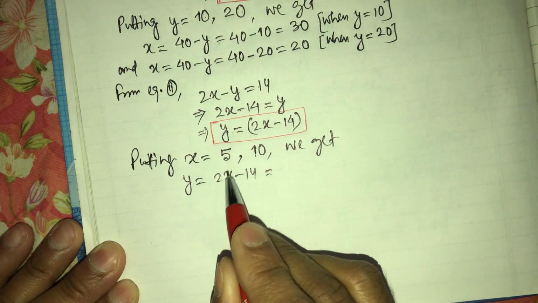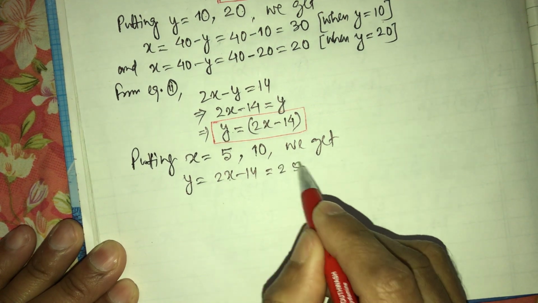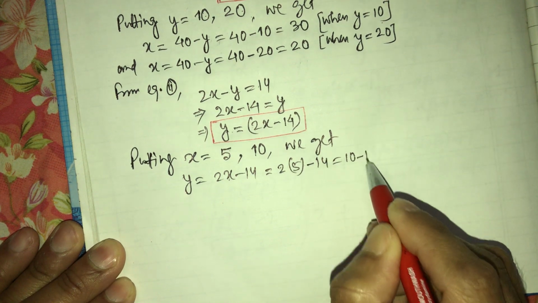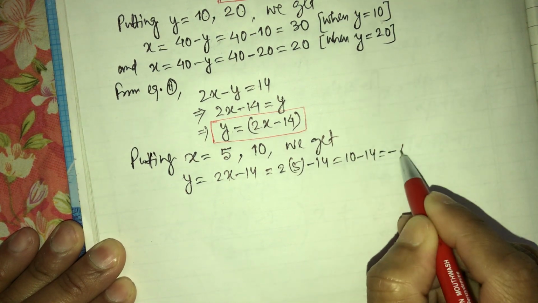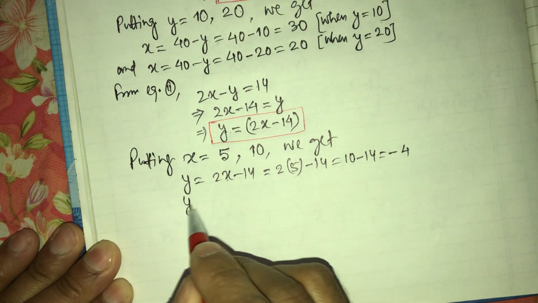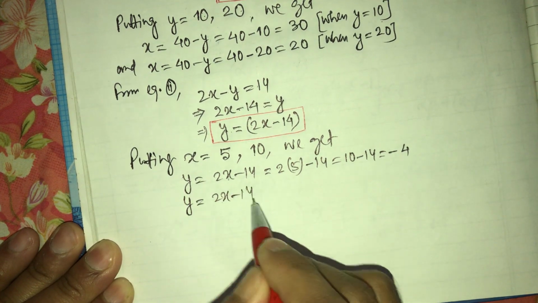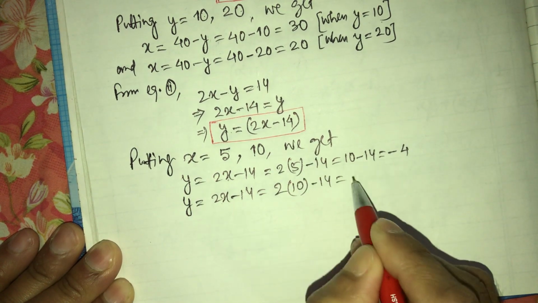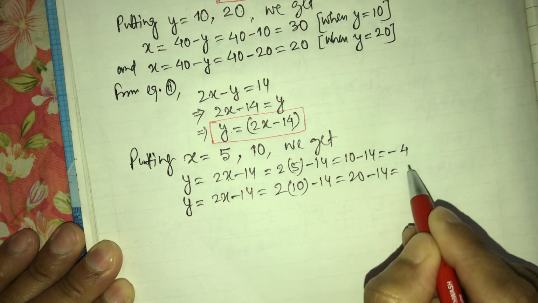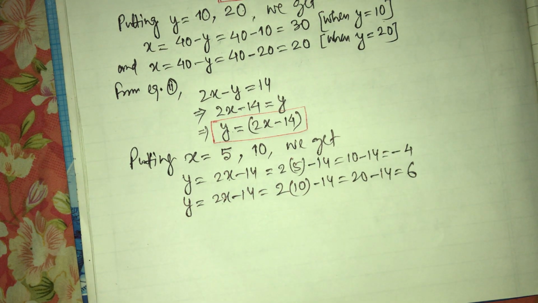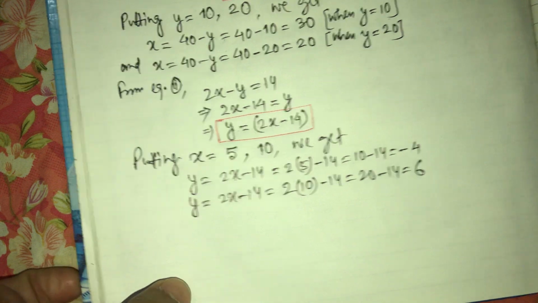2x, replace the first value of x, which is 5. 2 times 5 minus 14, 10 minus 14 will give you minus 4. I got a negative value. Second value, x is 10: 20 minus 14 gives me 6. So I got two values for x and y both.